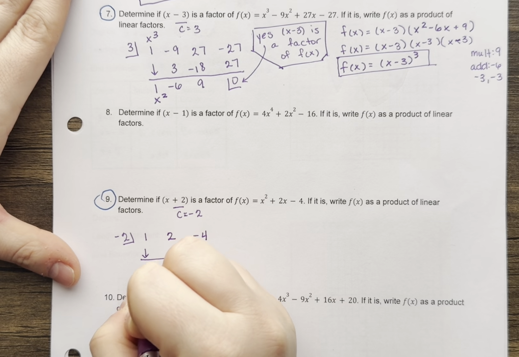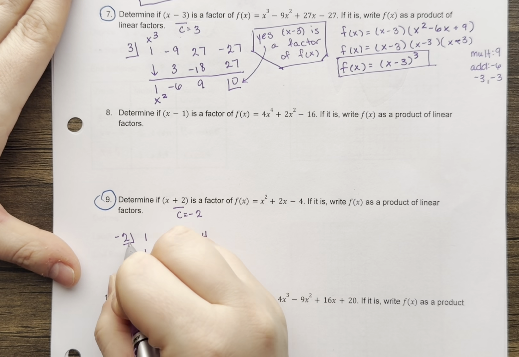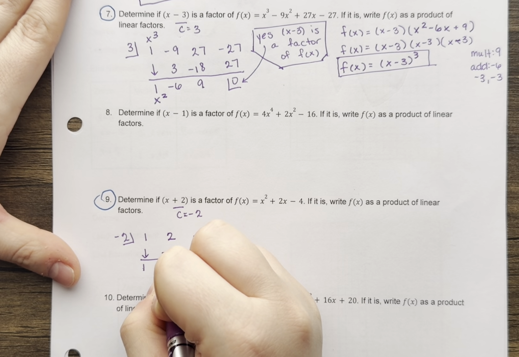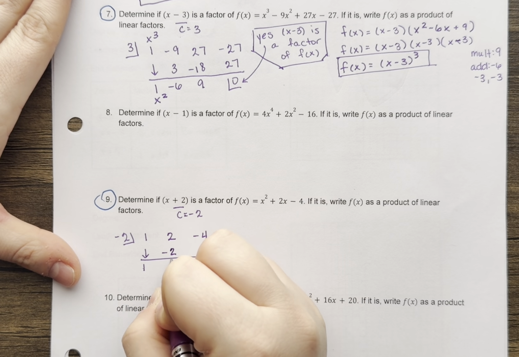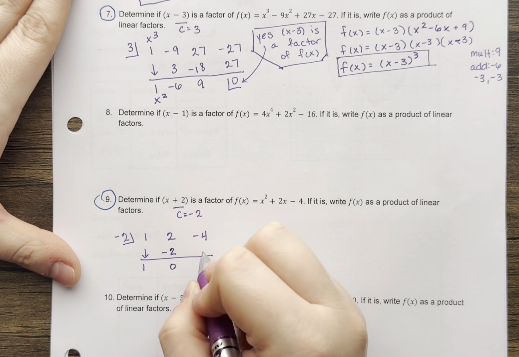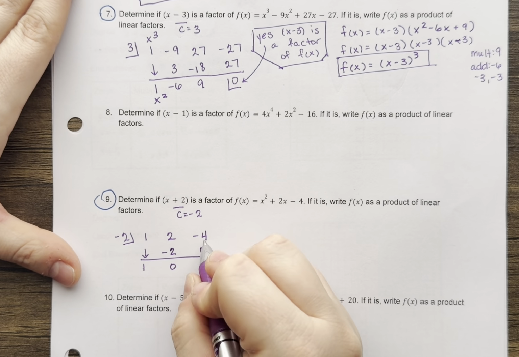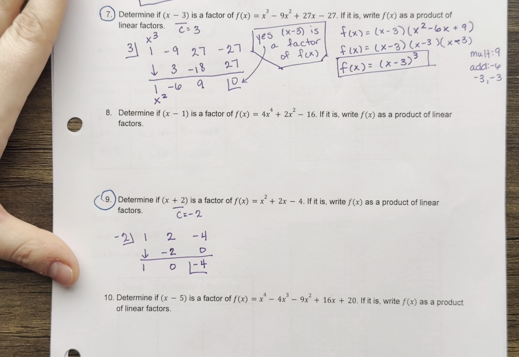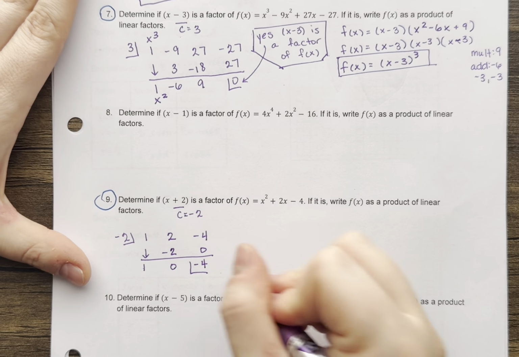Bring that first coefficient down. 1 times negative 2 gives us negative 2. Add straight down. 0 times negative 2 gives us 0. Add straight down. And we're out of columns, so we have a remainder of negative 4.